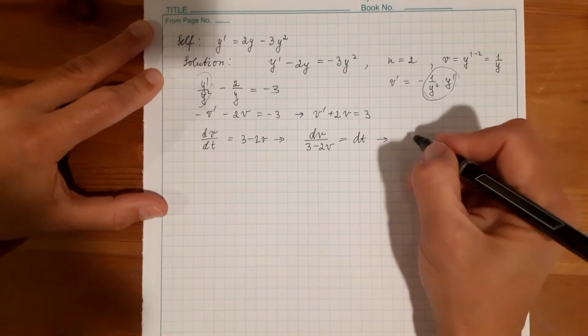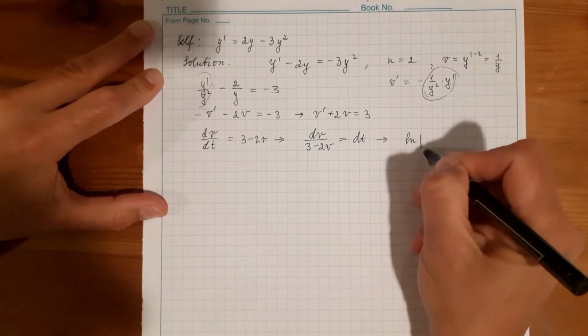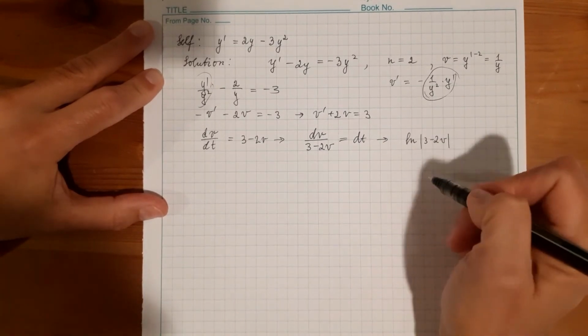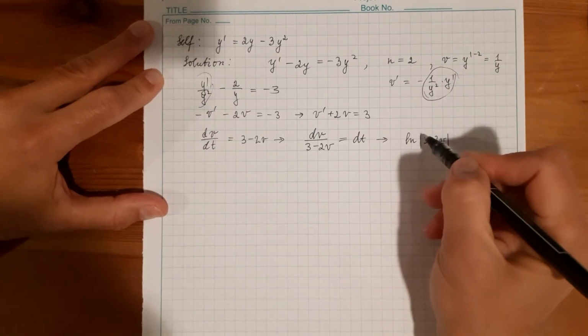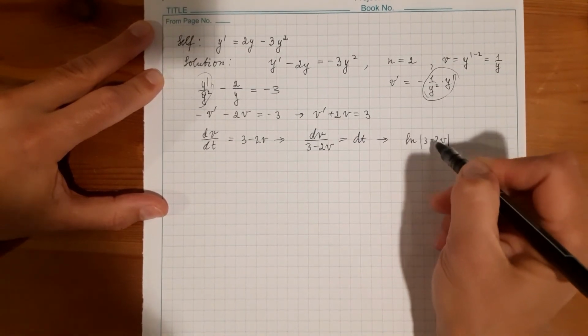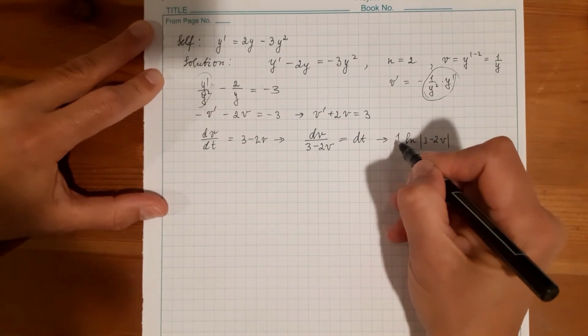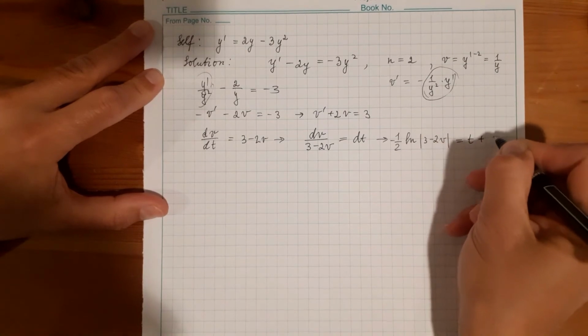From where? Well, guys, what is this? That's actually a ln of 3 minus 2v. If you differentiate this expression, you are going to have an extra minus 2 in front, right? Just because it's going to be 1 over 3 minus 2v, and you differentiate minus 2v, you're going to get an extra minus 2 in front. To not have it, we are going to divide by it. Equals t plus a constant.